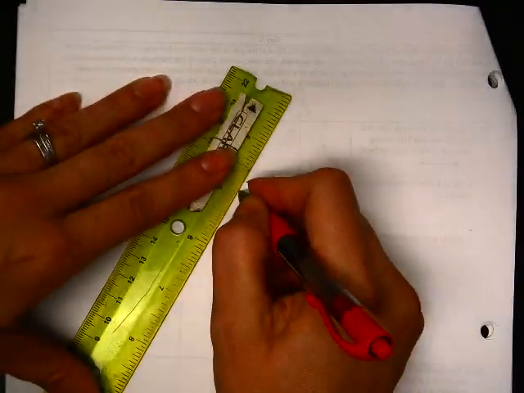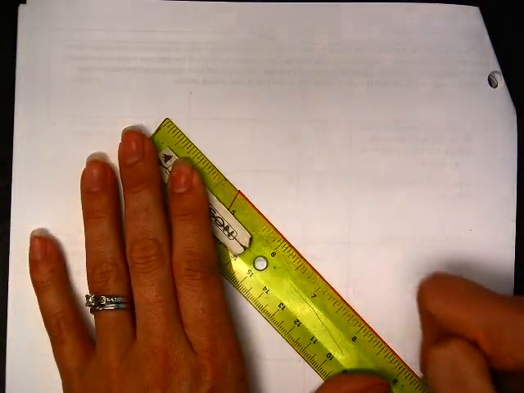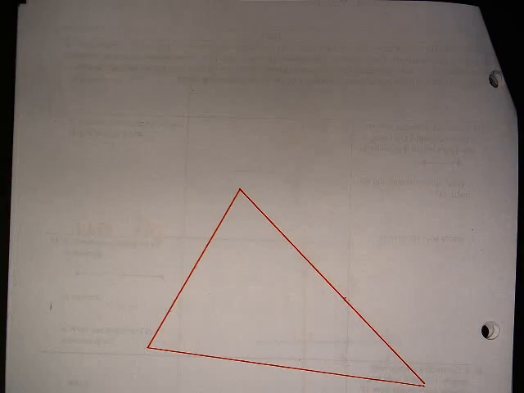On, what is it, 16, I ask you to draw a triangle. It can be any kind. Try to make it scalene, and try to make it big enough that you can see everything, but small enough that you can still do all your constructions. So we're supposed to be constructing the medians.